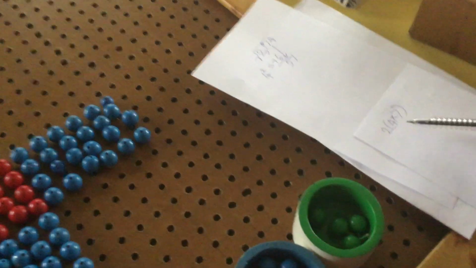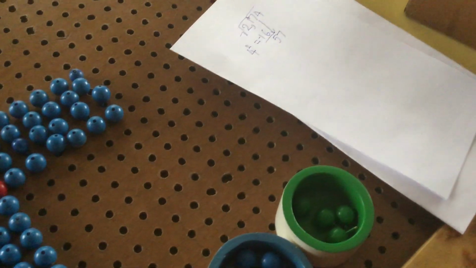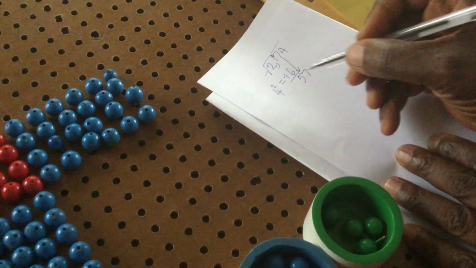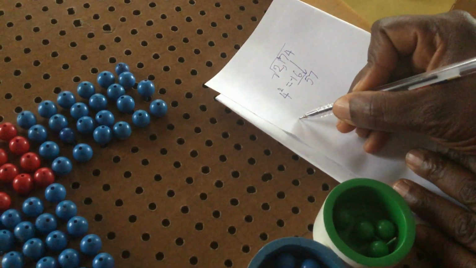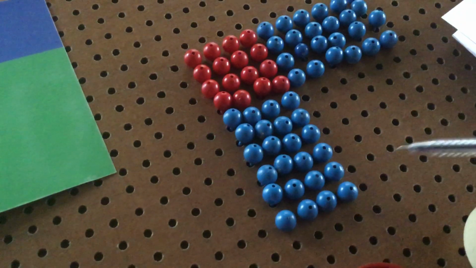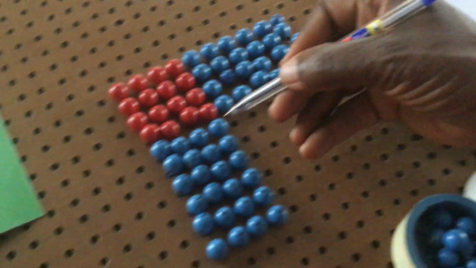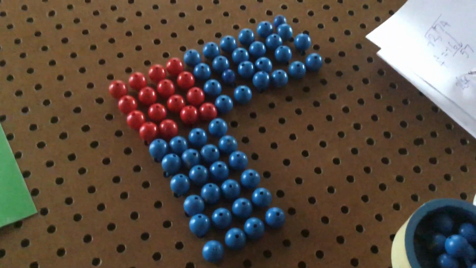So rather than writing 4 by 7 as I was going to do before, two rectangles, I'll write that I've used up two rectangles. I will say 4 by 7 or 7 by 4. They have the same value.